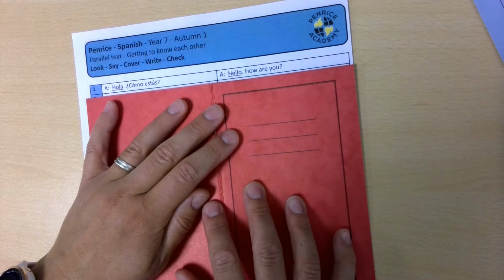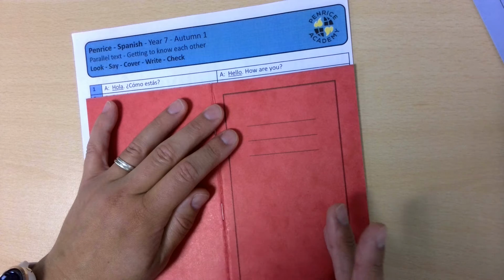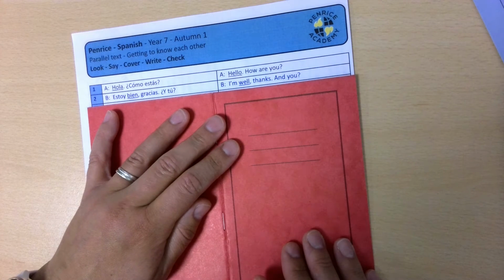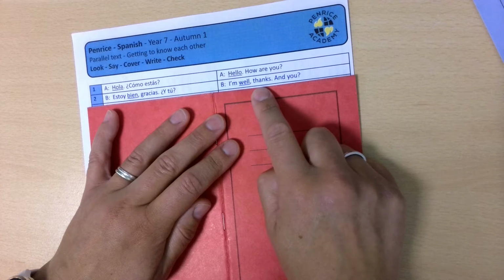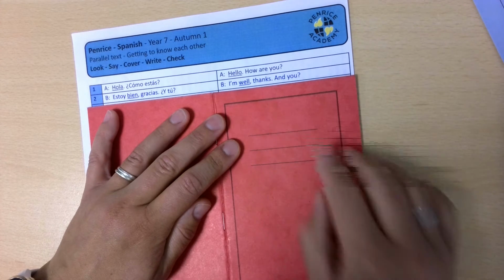Hola, ¿cómo estás? Hello, how are you? Now that's a direct translation. That's fine though because it's the same as English. Estoy bien, gracias. ¿Y tú? I'm well, thanks. And you? Well, in English we might say well, but we might also say good. I'm good, I'm well. We might say it either way. We need to be aware of that.